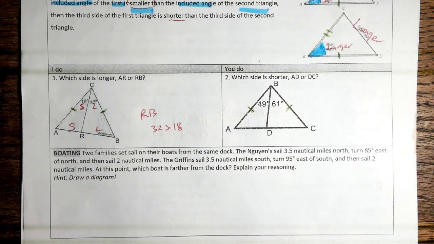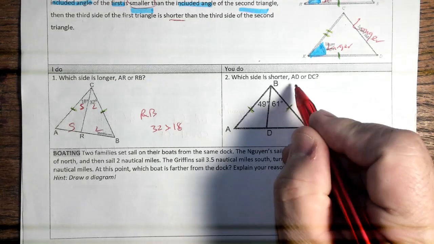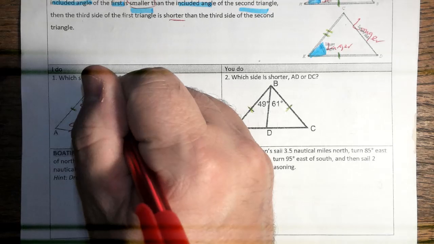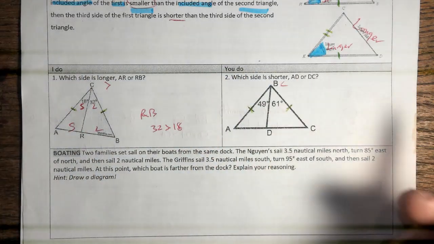All right, you do on the right. Please pause the video. I'm going to wait 3 seconds. Work this by yourself. It's really simple. Here's the answer right here. All right, which side is shorter? So now they want the shorter one. Here they wanted longer. Here they want the shorter.